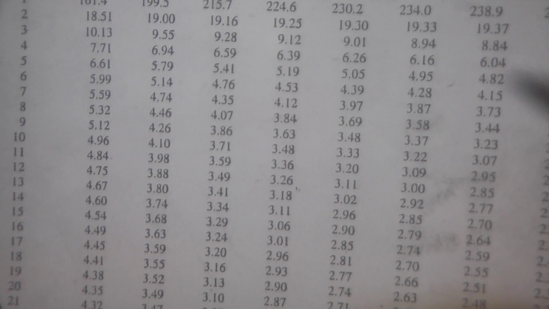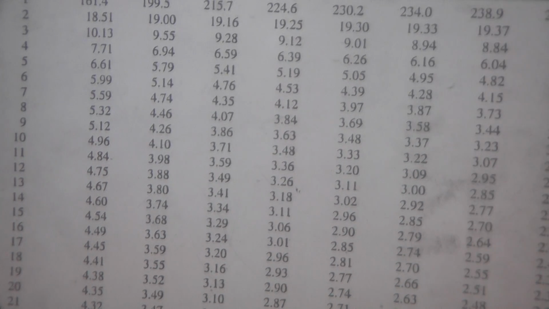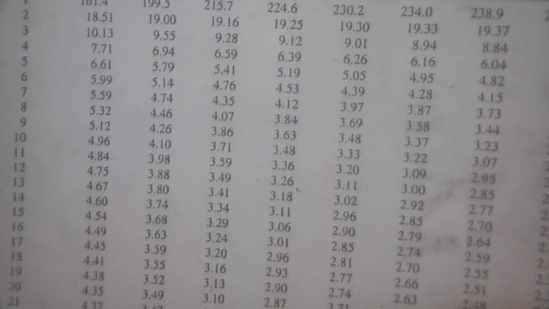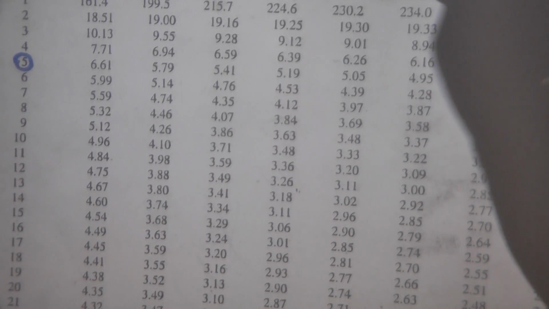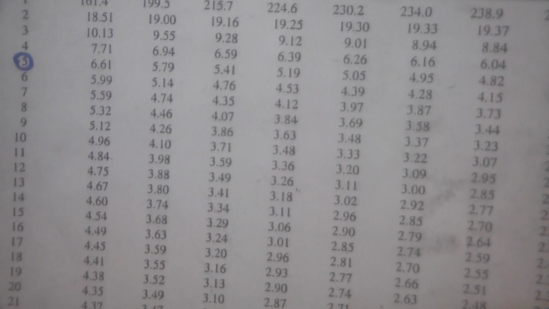Look at here. Degrees of freedom for the numerator is 1. And degrees of freedom for the denominator is 5. And alpha here is 5%. Okay?